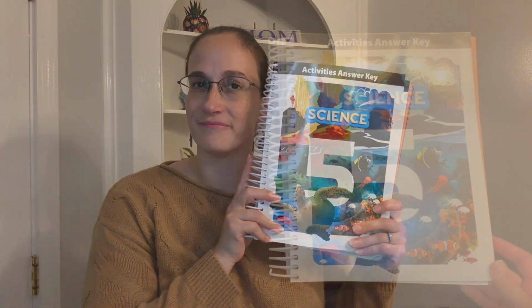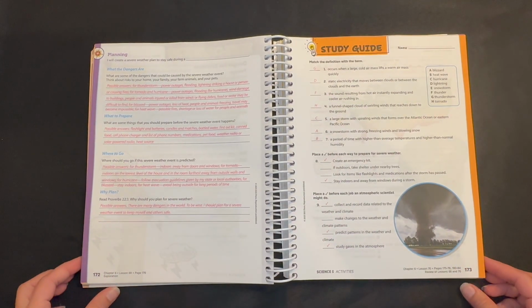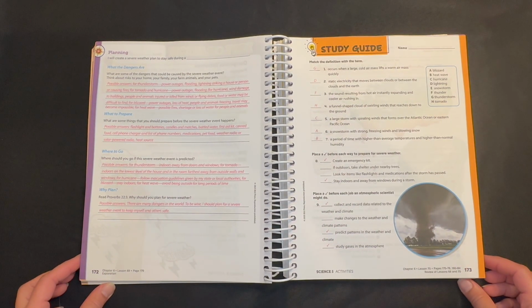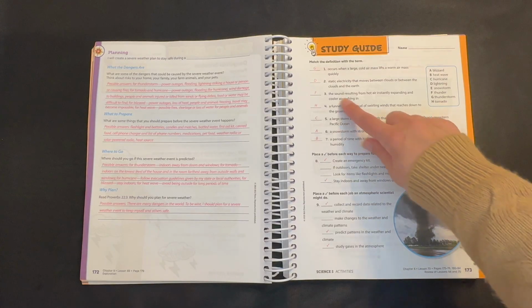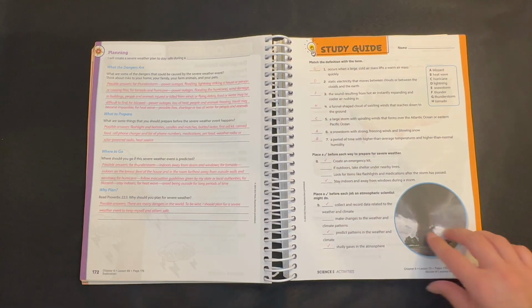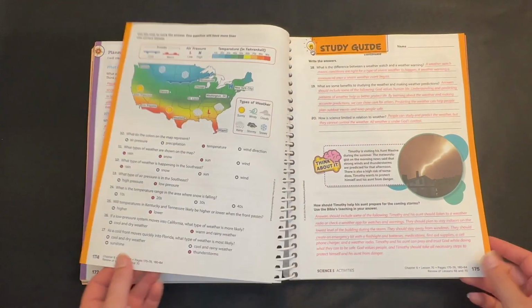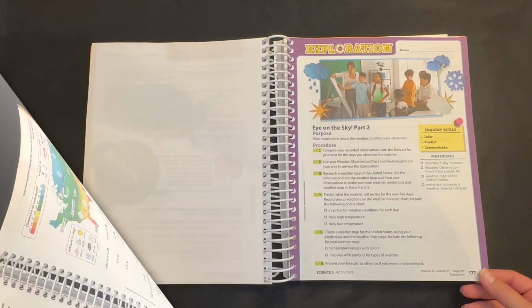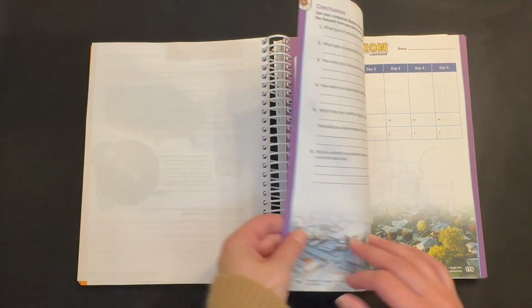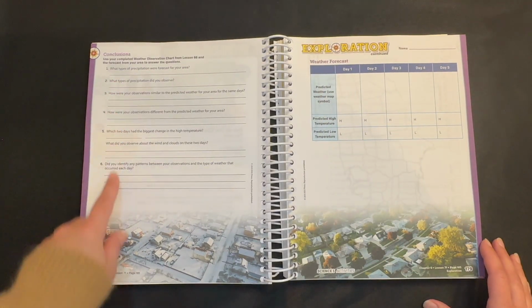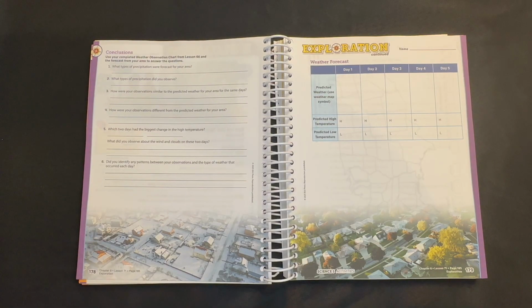And now let's take a peek at the activity manual answer key. In your activities answer key, you will have the same view as your student activity manual with answers in red. For some of the explorations and activities, you will notice that it is still blank. These answers will depend on your student's findings.